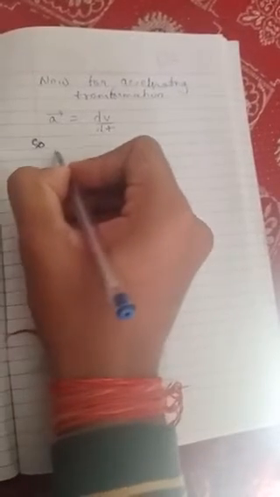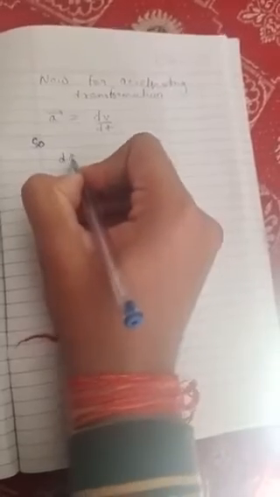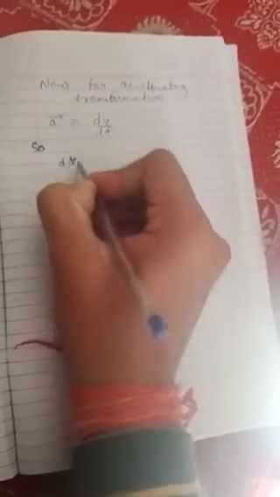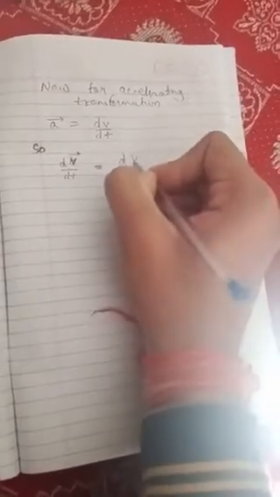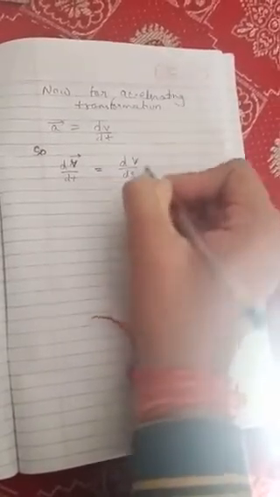So in the static frame, dv upon dt equals the rotating frame dv upon dt plus omega cross v.